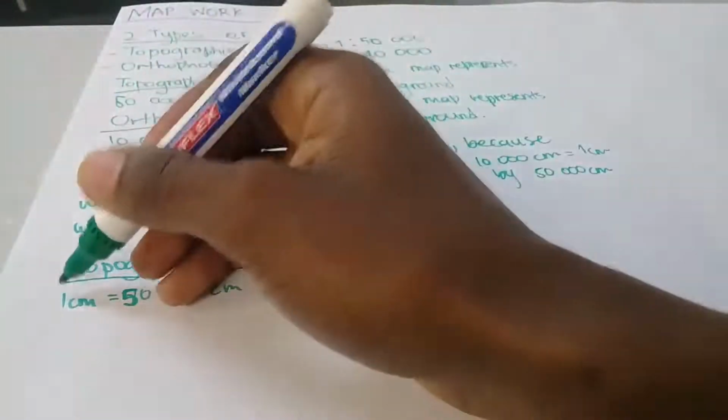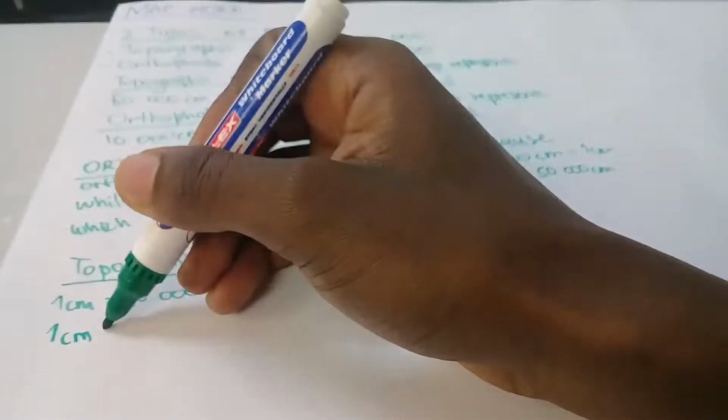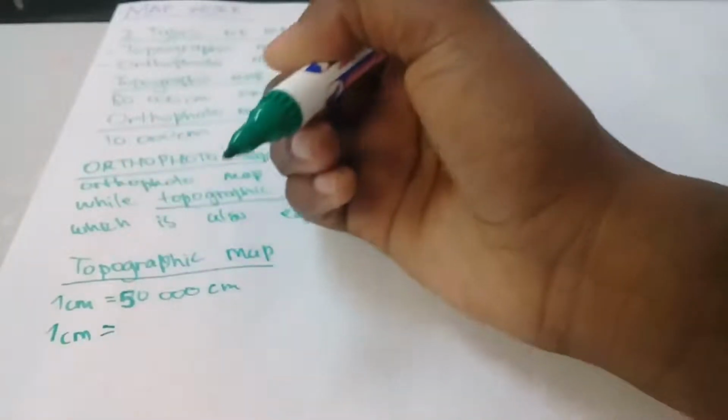Let's take it to meters. 1 centimeter is equal to how many?